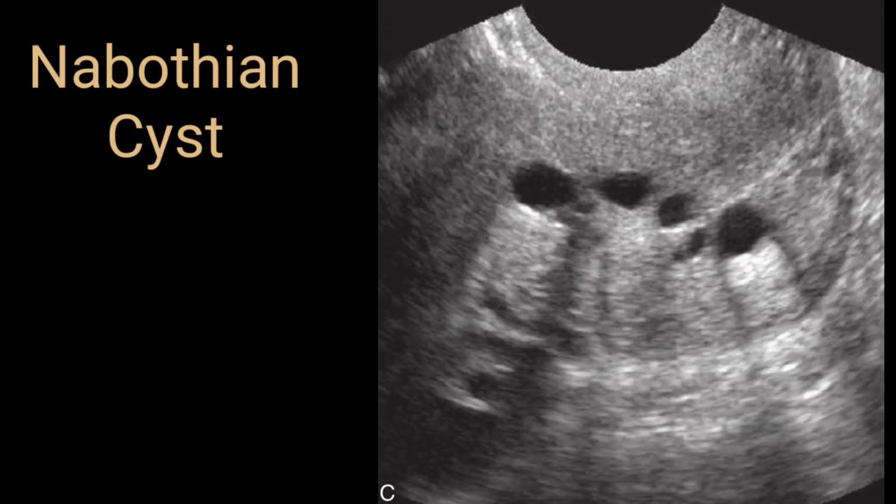This is another transvaginal slide, and on this slide you can appreciate the cervical part. Cervical canal is also visible, but here you can see at least 4 to 5 small cystic lesions with acoustic enhancement. So these are again Nabothian cysts. As I mentioned earlier, it is not important that there will be only a single Nabothian cyst.